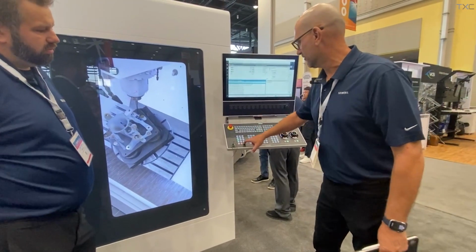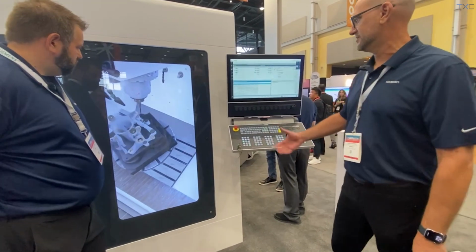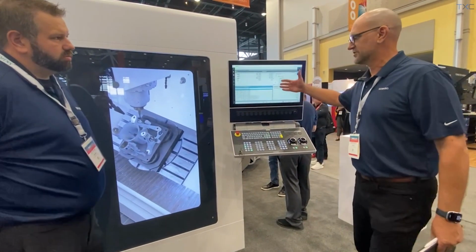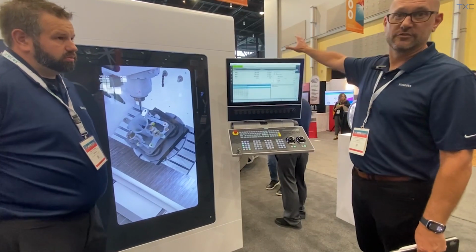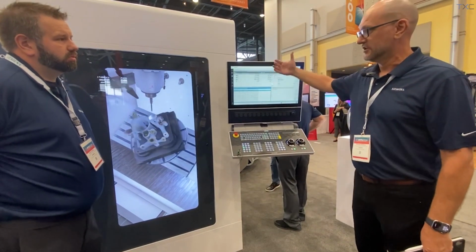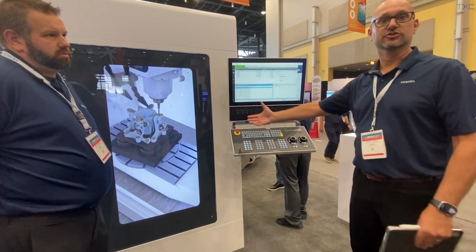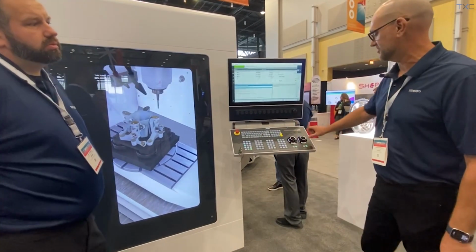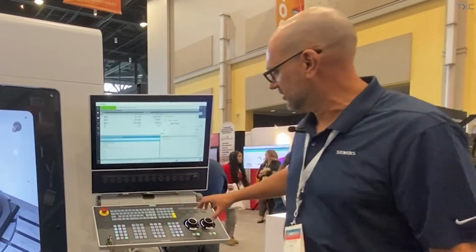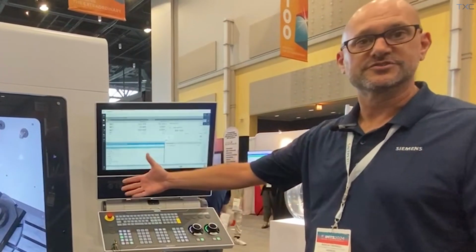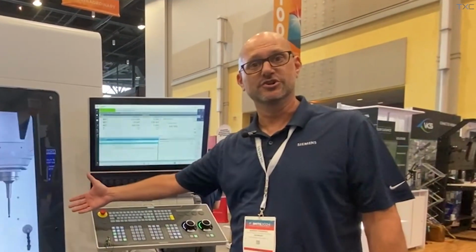So we can come over to the controller, we can go ahead and hit cycle start, and here we're running the G code that we generated back over in the other station in NX CAM directly on our digital twin of the manufacturing process. It is the file that we created, and we're looking at the real performance of what this machine is really going to do if it was connected to a real physical machine.